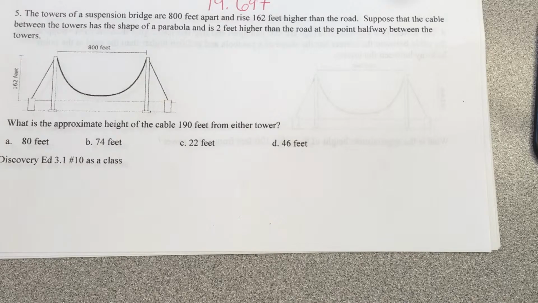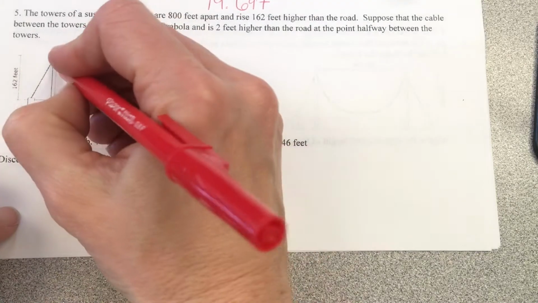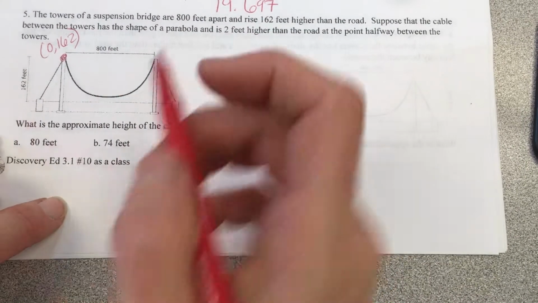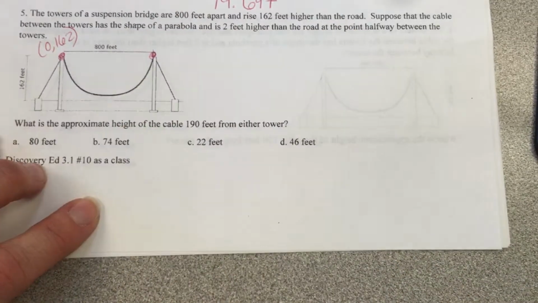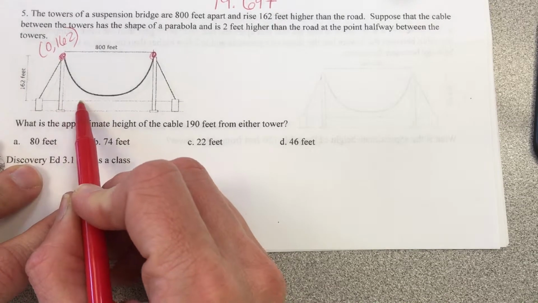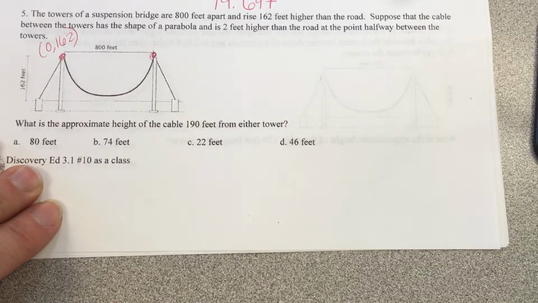All right, we've done this problem before, but it's been a while. Anybody remember how we started? I need a point. Can somebody give me a point? 0, 162. Okay. Let somebody else give another one. 0, 162 would be right there, which is not on the cable.